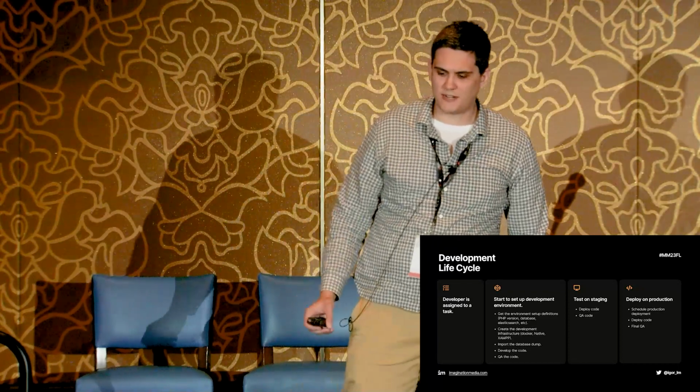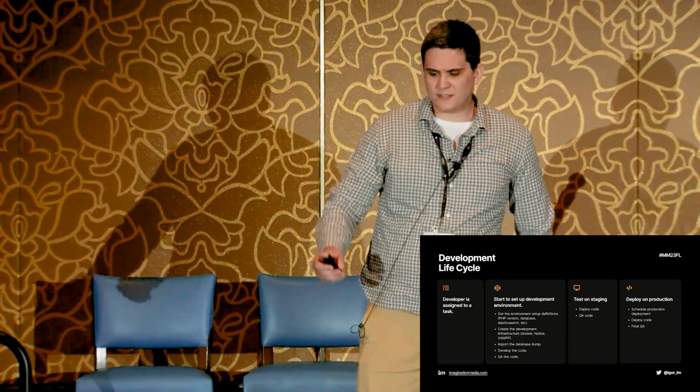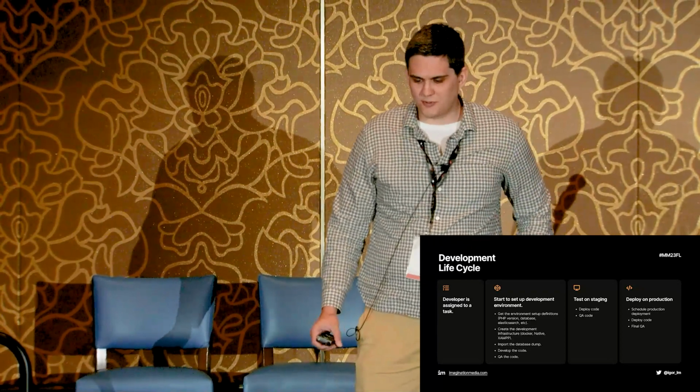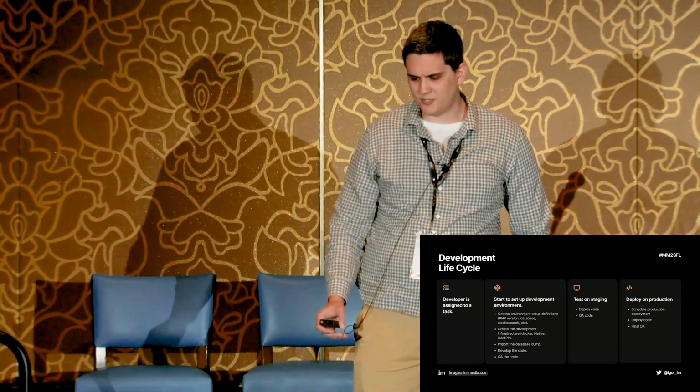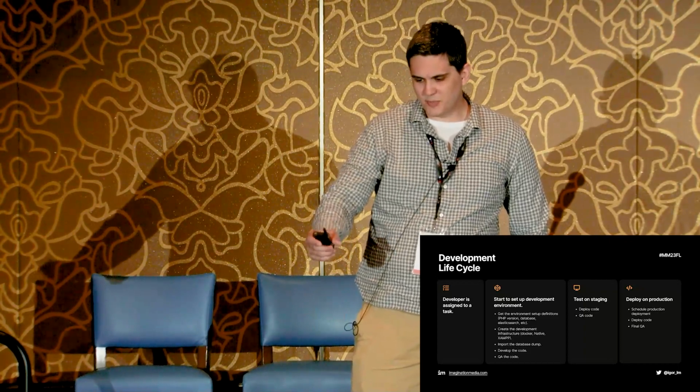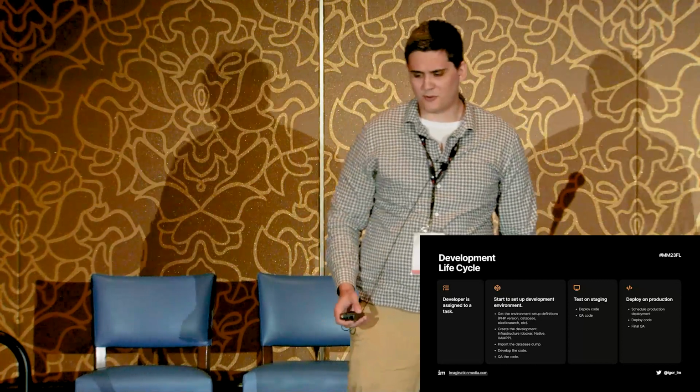Then we have to import a database, of course not having any sensitive data like customers, orders, or cards. And then the developer can actually start to write the code, QA, and then move to staging and to production. But this second piece here, where they have to set up a local environment, sometimes takes a lot of time.